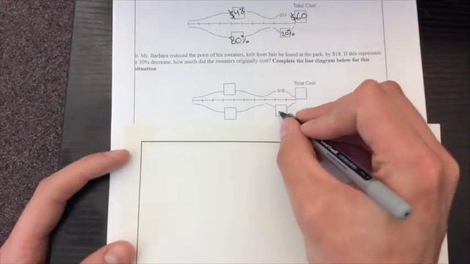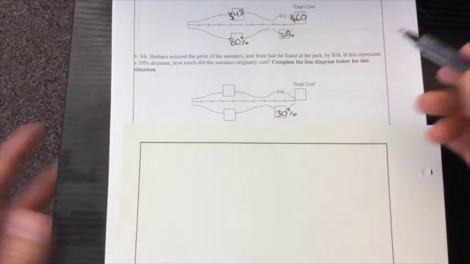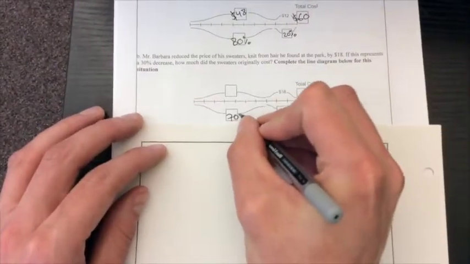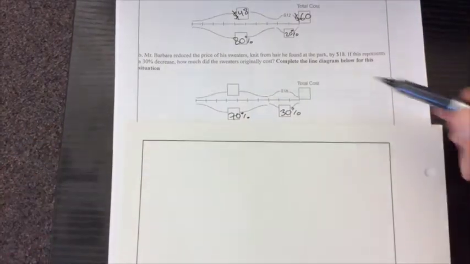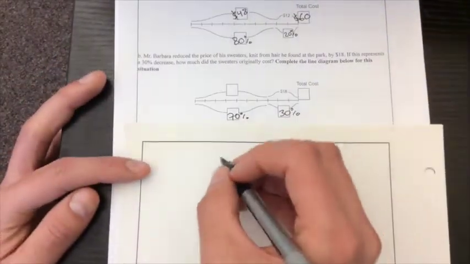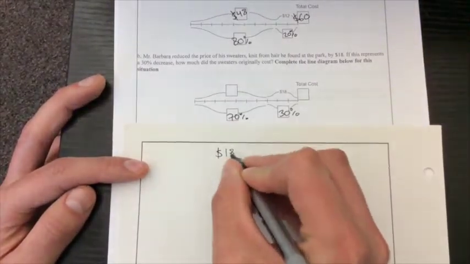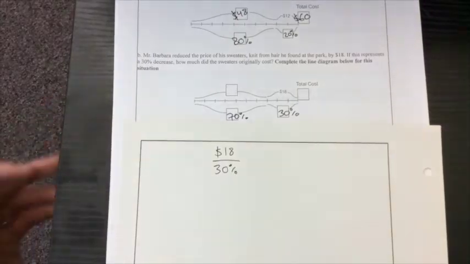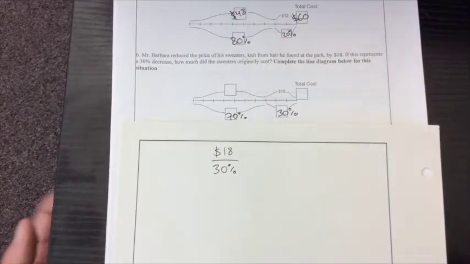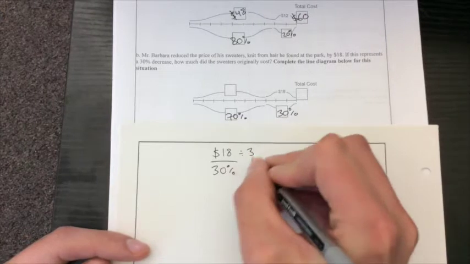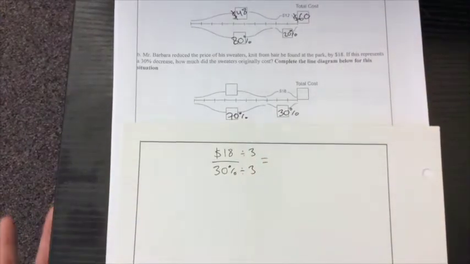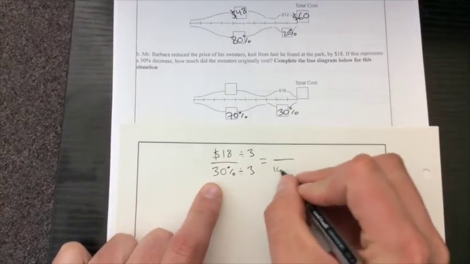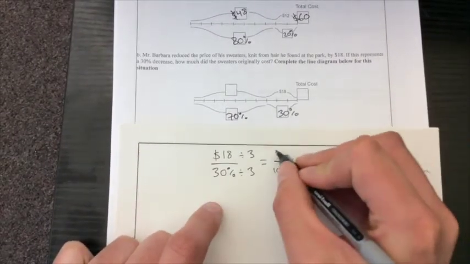So we know that the $18 is a 30% decrease. Again, the total cost would be 100%. So 70% is this chunk over here. And we're taking away $18. A lot of different strategies. I'm going to go ahead and just talk about one this time. So if $18 is 30%, what I saw most students doing in class was dividing both of these by 3. Well, why do we divide these by 3? Well, if we divide 30% by 3, we're going to get 10%. And that would be $6.